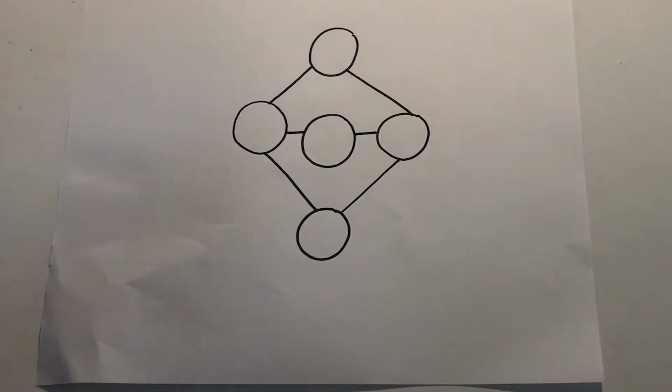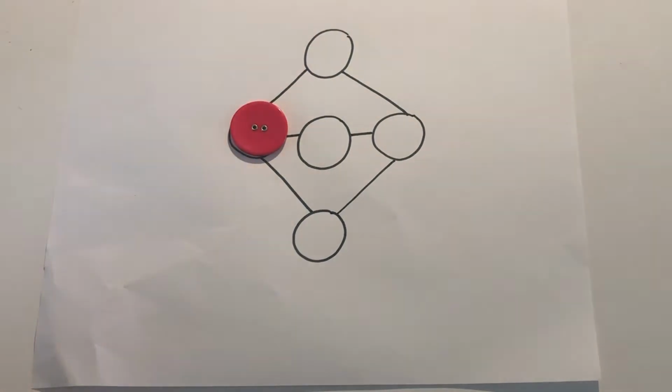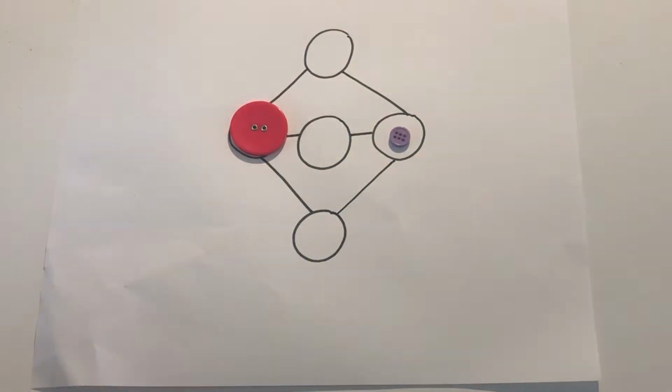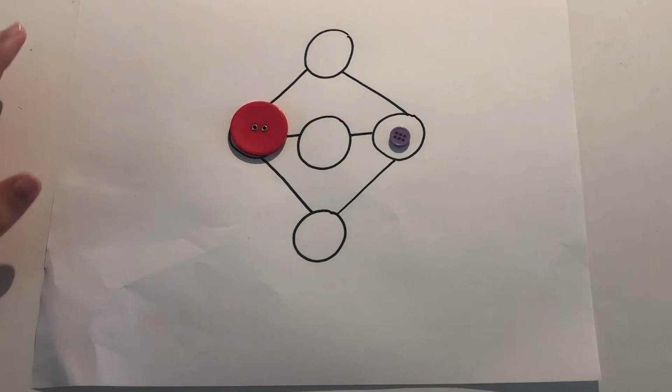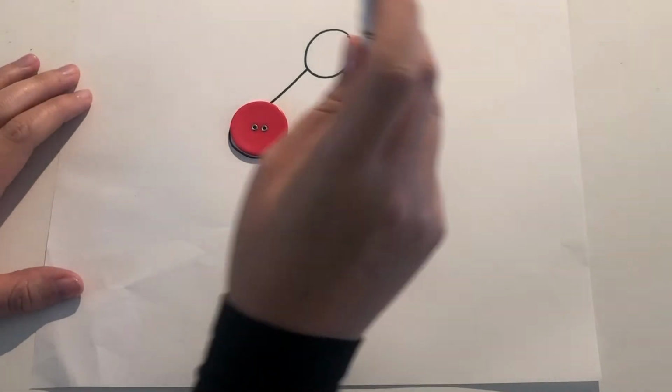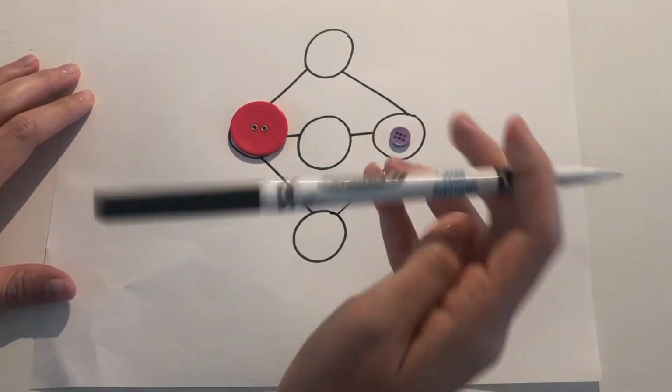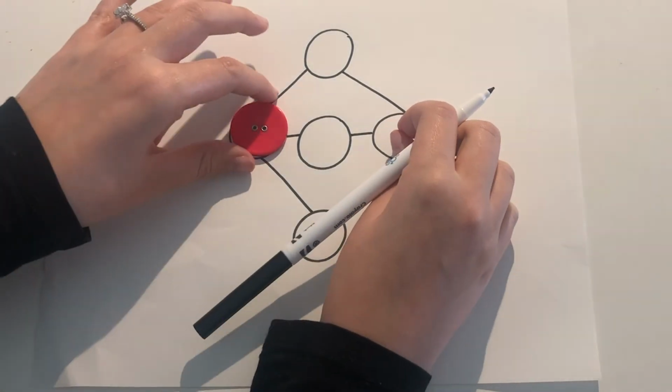The 2 objects I picked are this button and this button. The differences between the buttons are going to go on either side. I'm going to move the buttons while I draw.